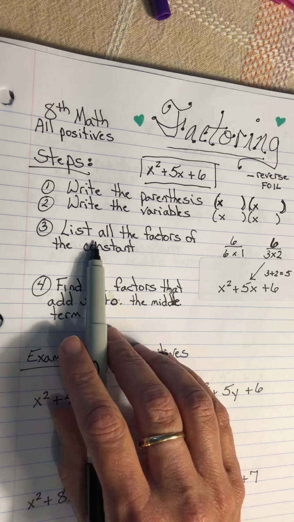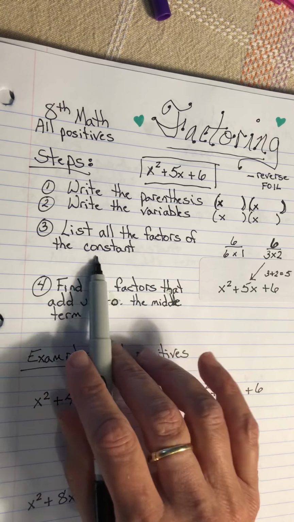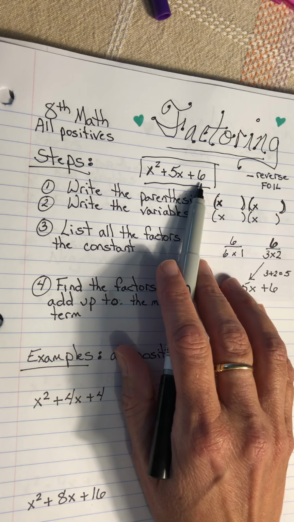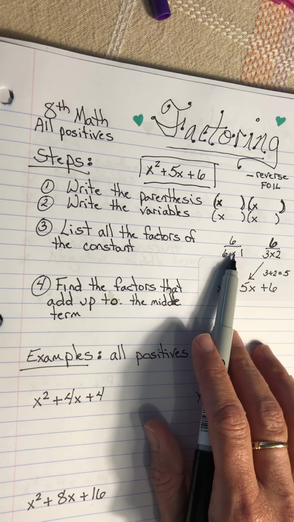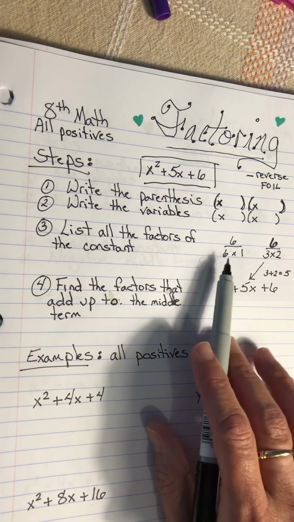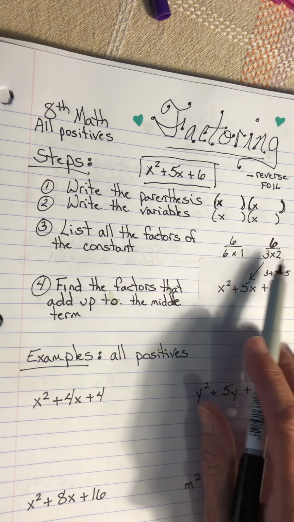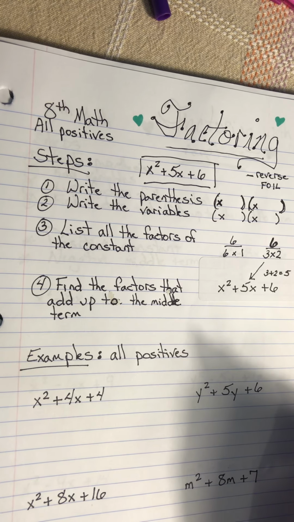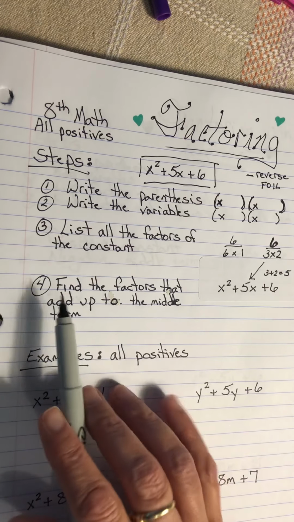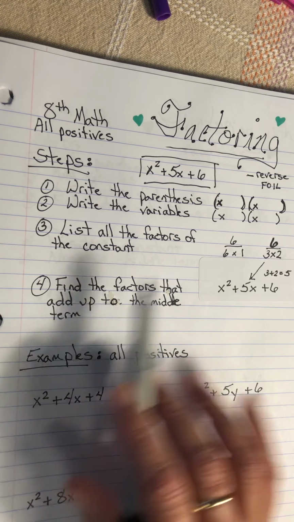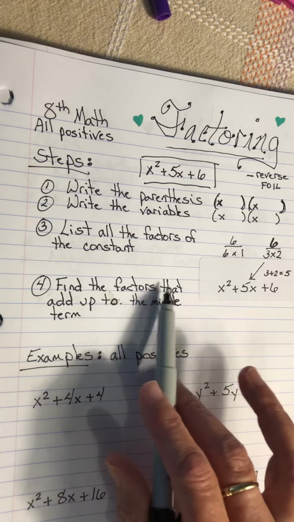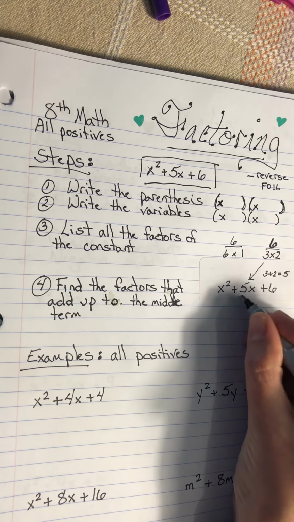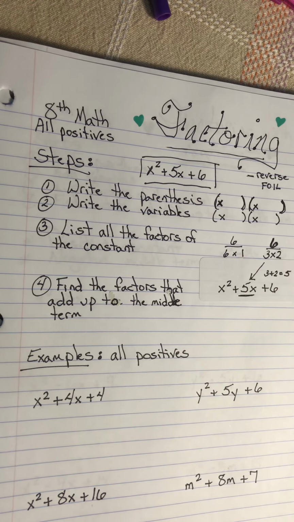Step three, we need to list all the factors of the constant. My constant is 6. The only way to make 6 through multiplication is 6 times 1 and 3 times 2. Remember, factors means you're multiplying. Step four, from these factors, find the factors that add up to the middle term. Here's my middle term, which is 5x.